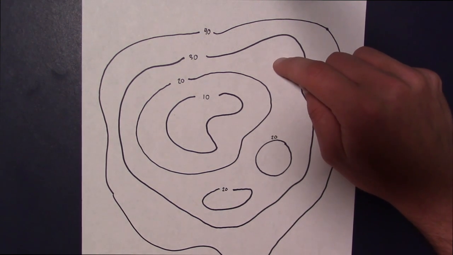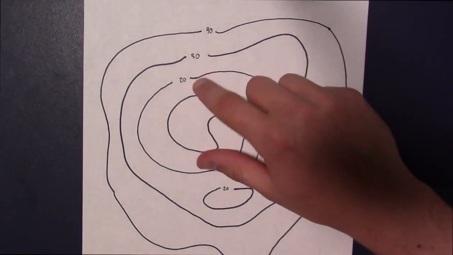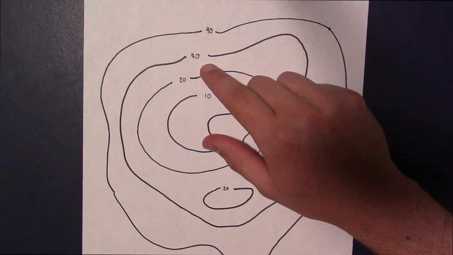However, in reality, what we recognize is that most of the time the plane is tilted. It's not going to be a horizontal plane that exists between our contours. And so we have to use a little bit more complicated of a technique to actually evaluate where this plane exists on a contour map. And this is where we get to the idea of a three-point problem.